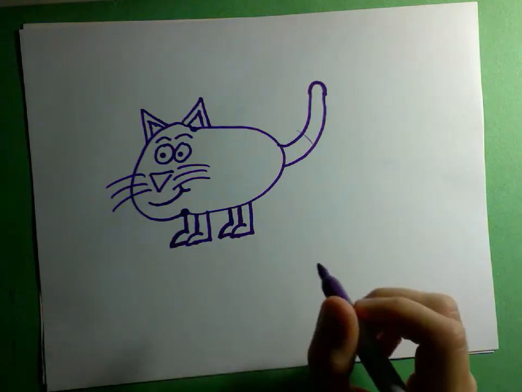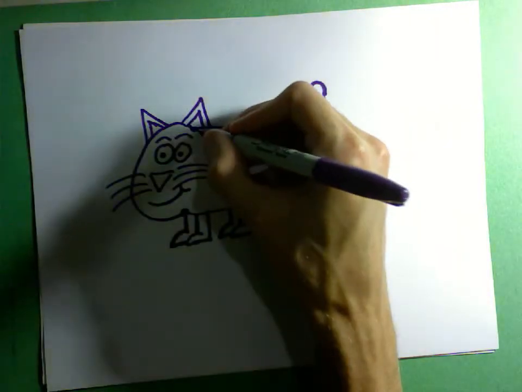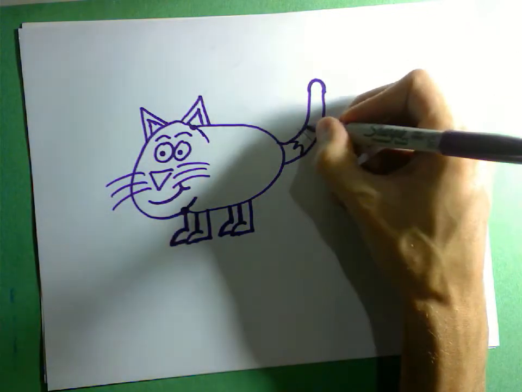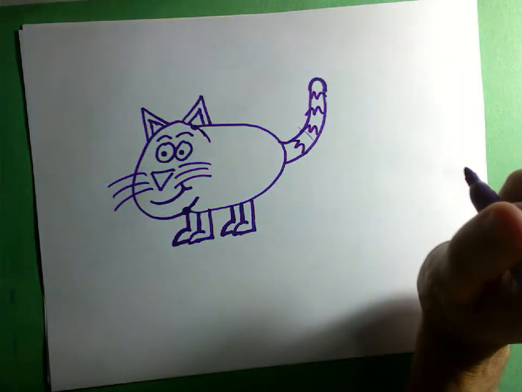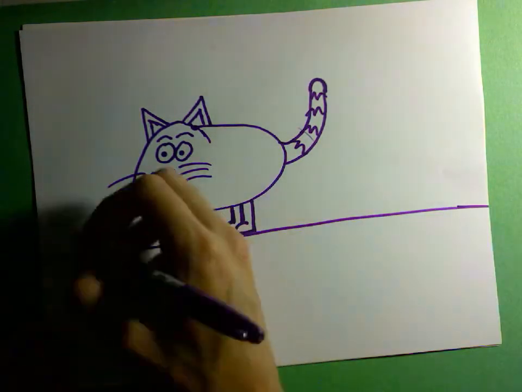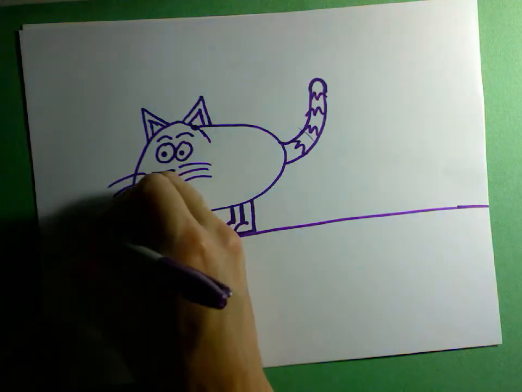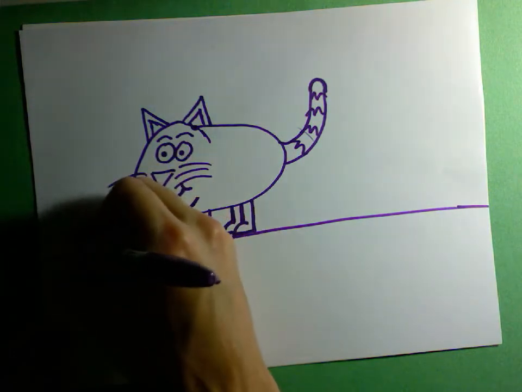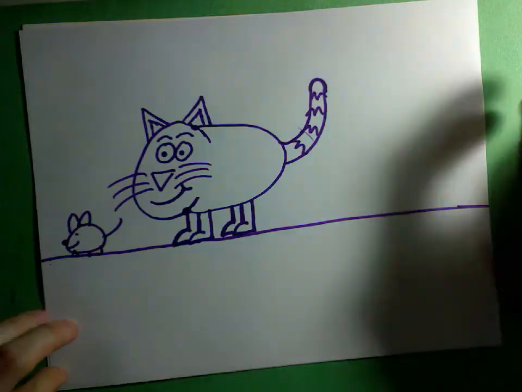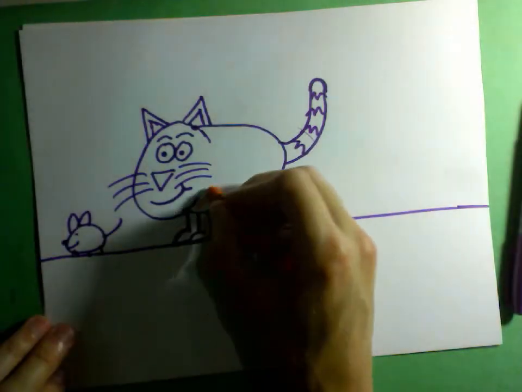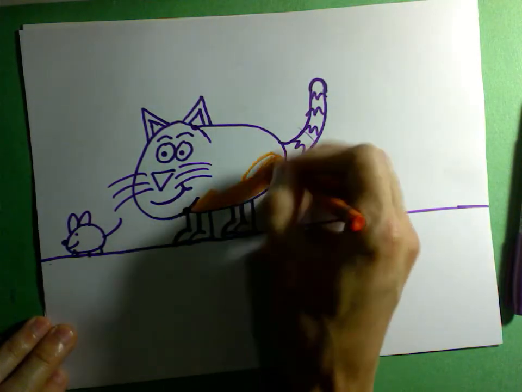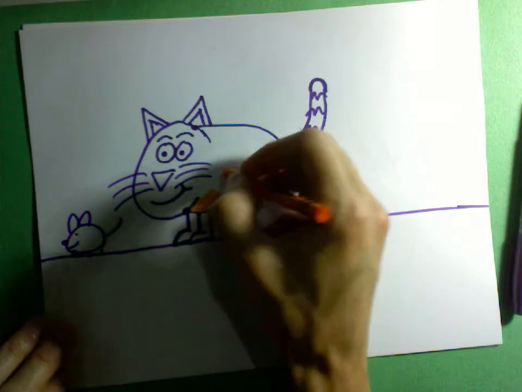But after that, everyone, you can add your details to your cat. Maybe I'll make this line a little bit longer on the seat and make it look more like the head. I could add stripes on my tail. Maybe my cat is standing on some ground like this. Maybe it's looking at a mouse. You could also color in your cat if you have stuff at home that you can color in with, using some crayons. But it's up to you how you want to decorate your cat. It is your cat, so you get to decide.